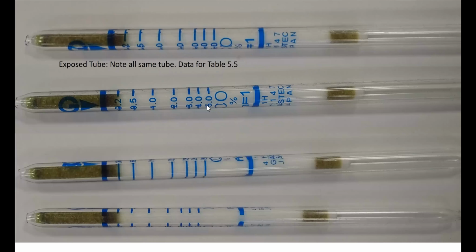So here is your tube that we opened and exposed to that bag sample. Again, it simply is a 1-stroke scale. It doesn't vary. You can just see where that stroke falls, pretty close to, maybe slightly below, the 0.2, which is the first scale marking on that tube. And you can record that as your data for table 5.5.